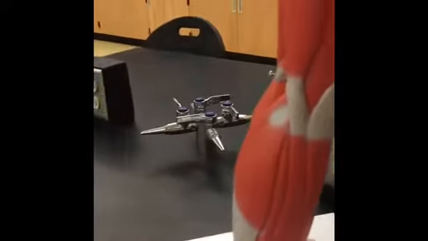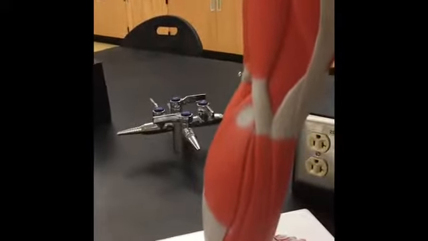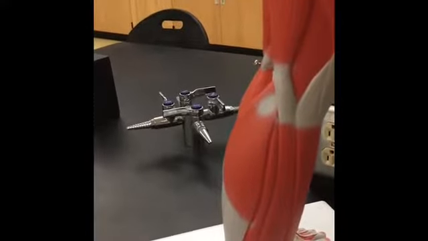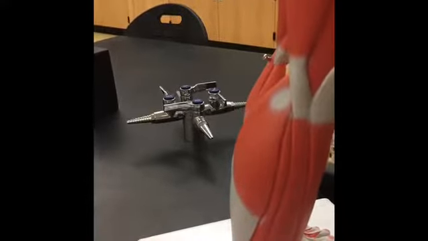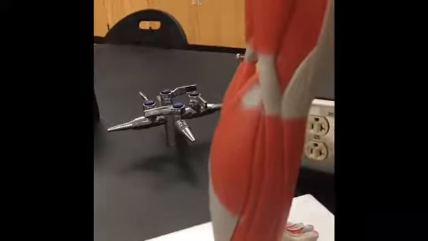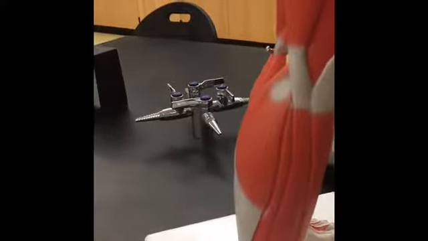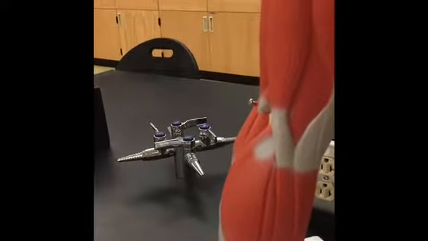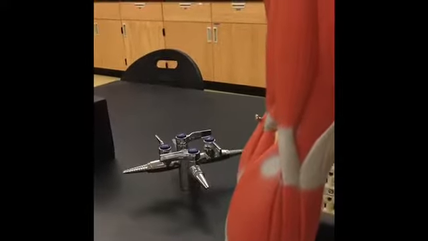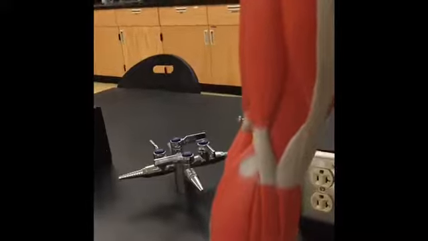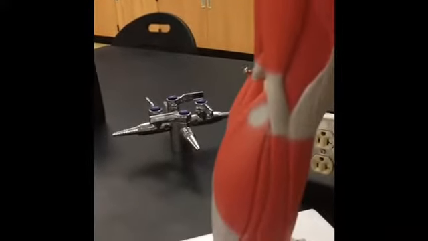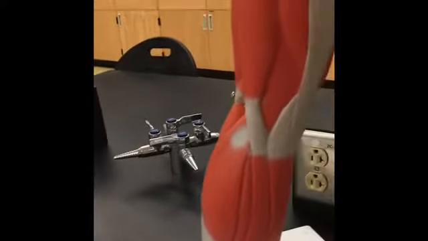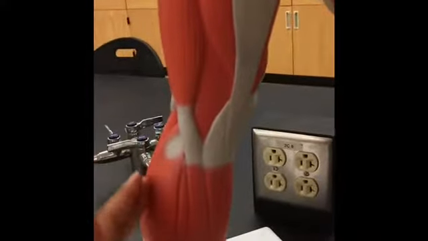Next is the soleus, which is located right here deep to the gastrocnemius, and its origin is the proximal portion of the tibia and the fibula and the interosseous membrane. It inserts into the calcaneus via the calcaneal tendon, and it also helps in plantar flexion.